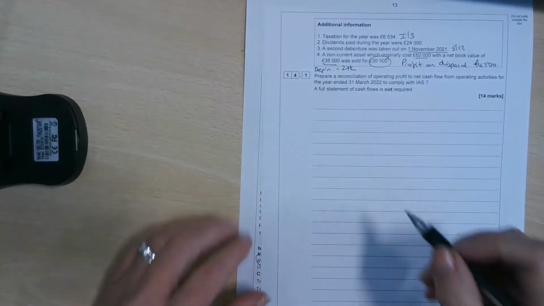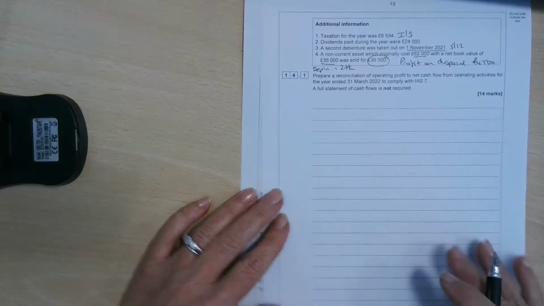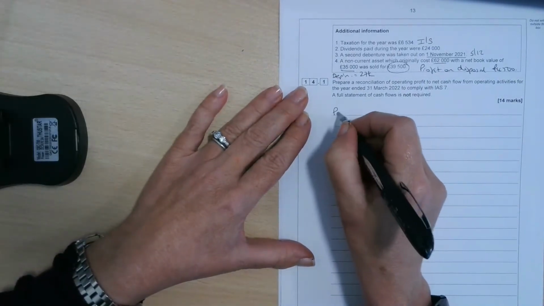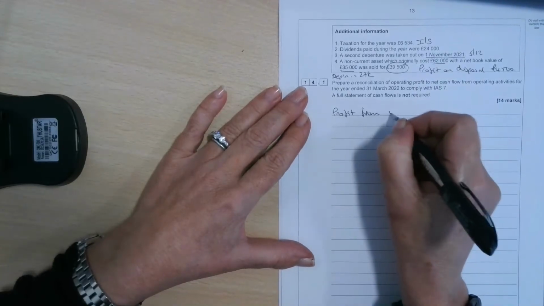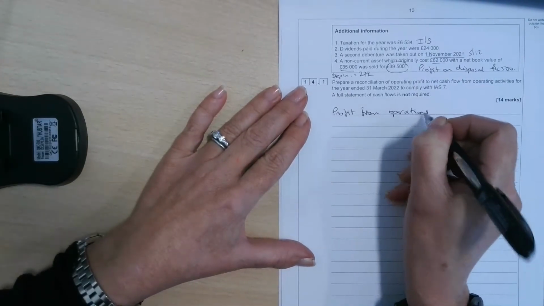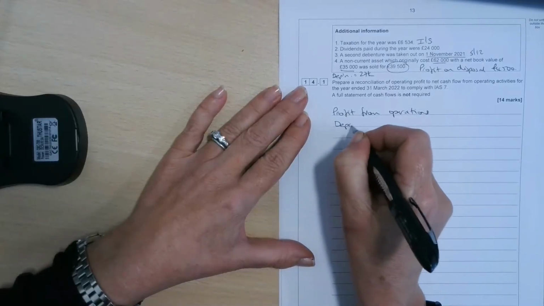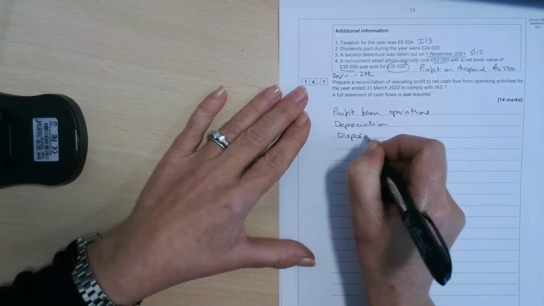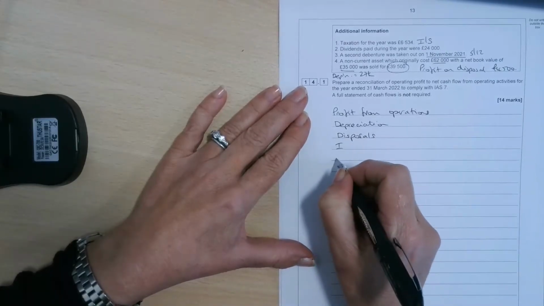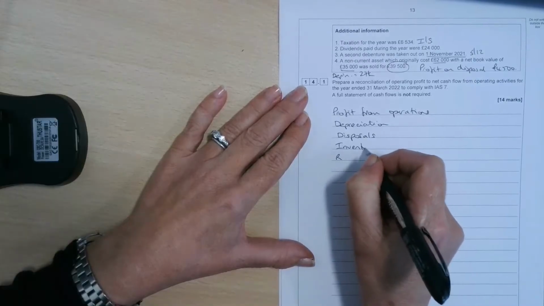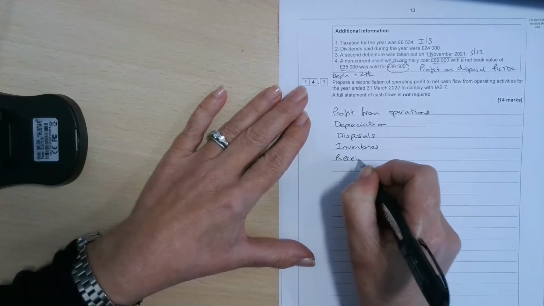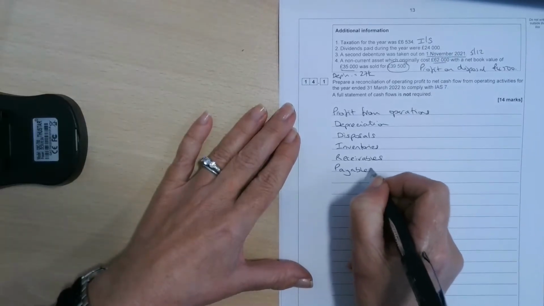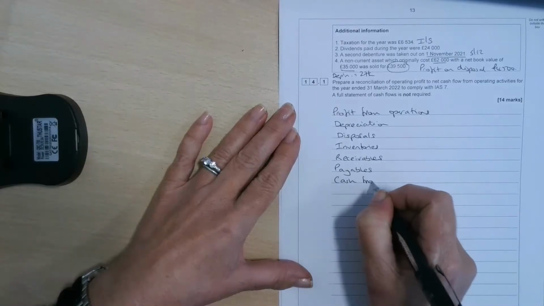So for those of you that are familiar with my mnemonic, this is the penguins and drunk dinosaurs bit. What I would suggest we do at this point is actually write out the layout. So profit from operations. Then we make adjustments for depreciation and disposals. So that's the penguins and drunk dinosaurs. They're in Rome, which is to do with inventories and trade receivables. And they're posing, which is your payables. Cutely, which is cash from operations.